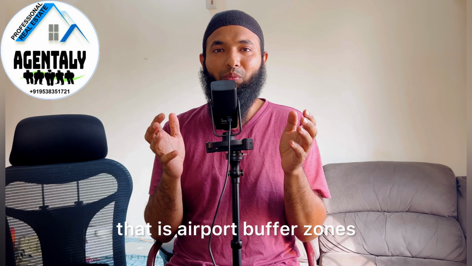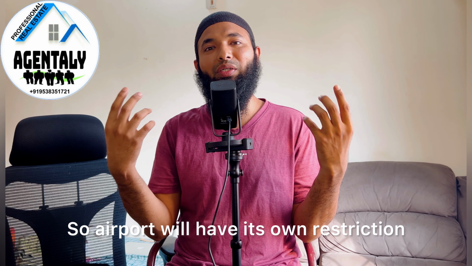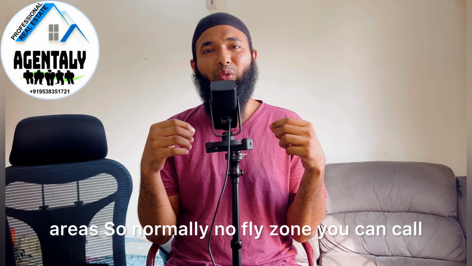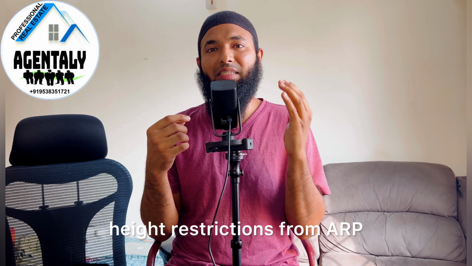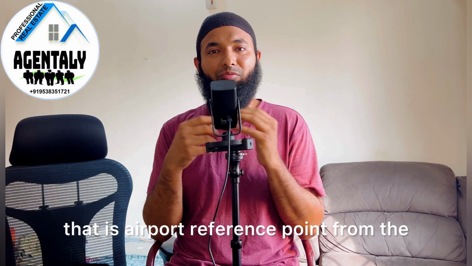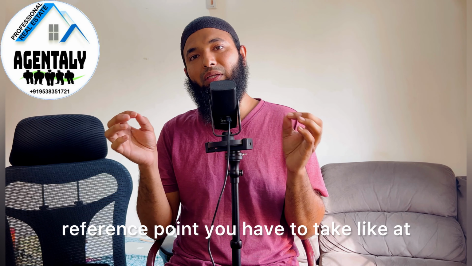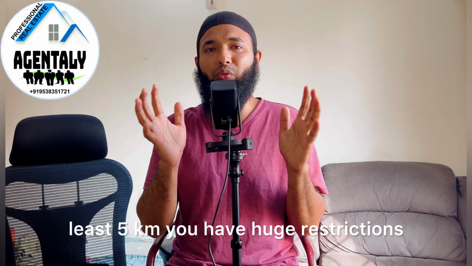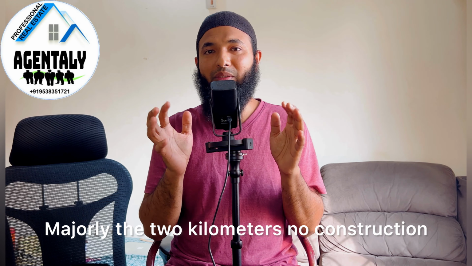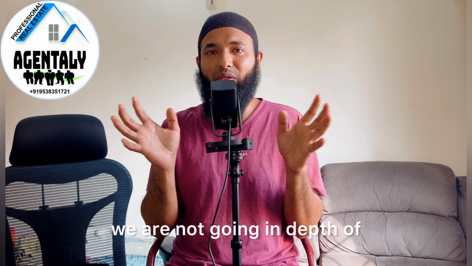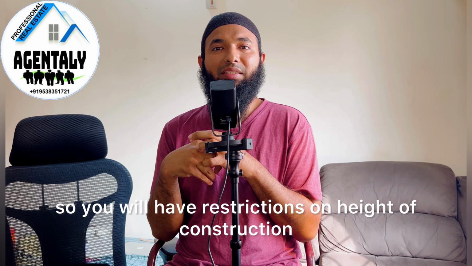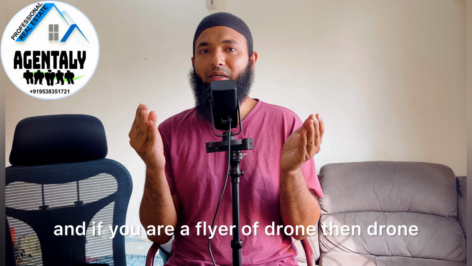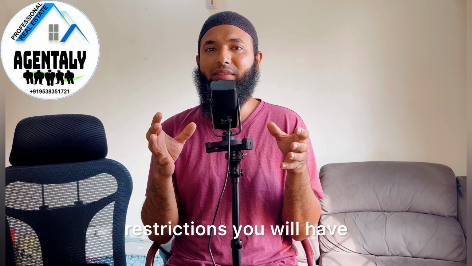Next, coming to the most common, that is airport buffer zones. Airports have their own restriction areas, normally no fly zone or no construction zone. Height restrictions are measured from the ARP, the airport reference point. From the reference point, for at least 5 kilometers you have huge restrictions, majorly 2 kilometers no construction or something. We are not going in depth on distance, I'm just telling you. So you'll have restrictions on height of construction, and if you're a drone flyer, you will have drone restrictions.